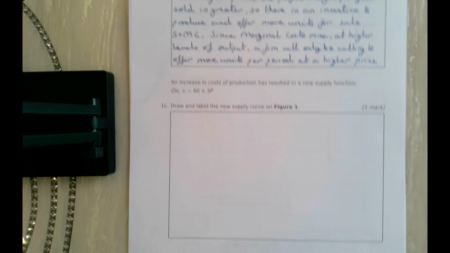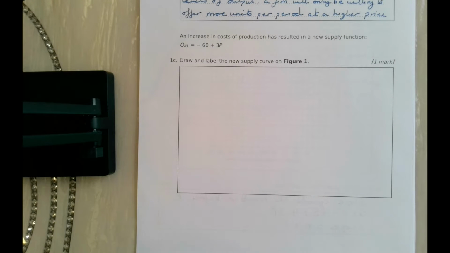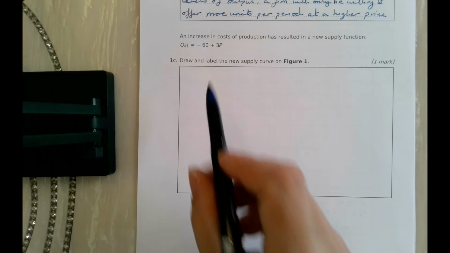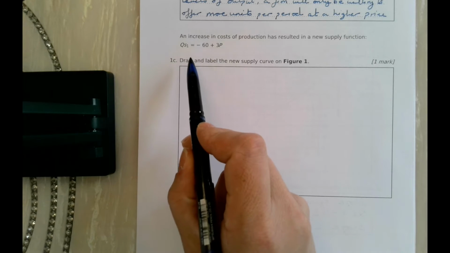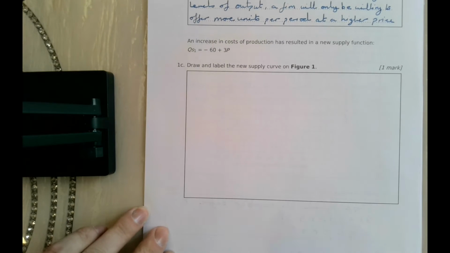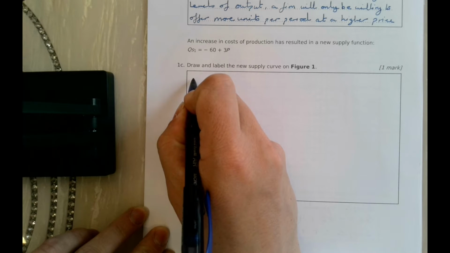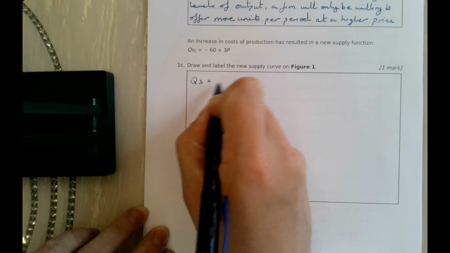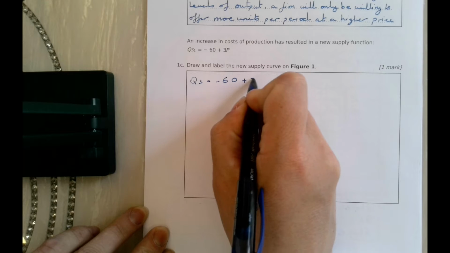Now there are two other questions in this handout where you're going to have to draw a supply curve. So just for the moment, I just want to do essentially step 1 for this question, and then I'll come to drawing a supply curve later on. So it says draw and label the supply curve for this supply function, QS equals minus 60 plus 3p. Well, there are a few ways to do this. So we've got QS equals minus 60 plus 3p.